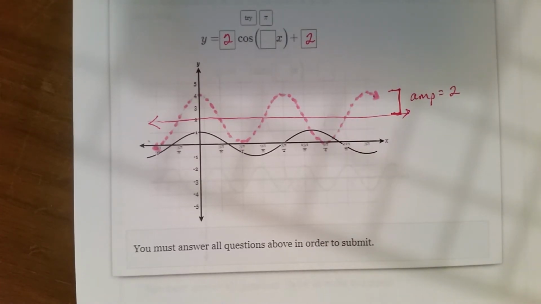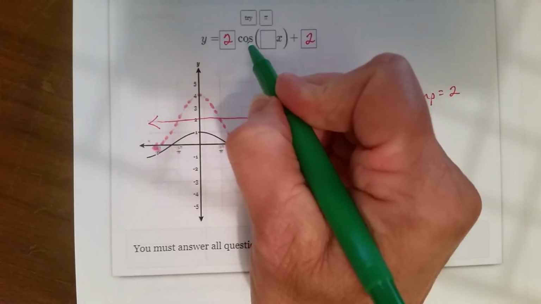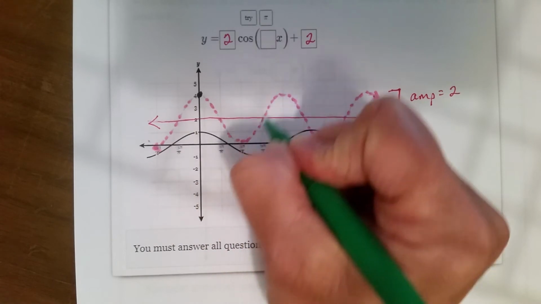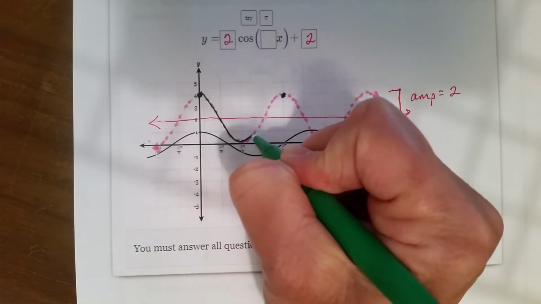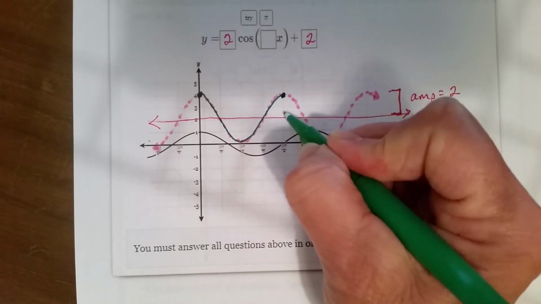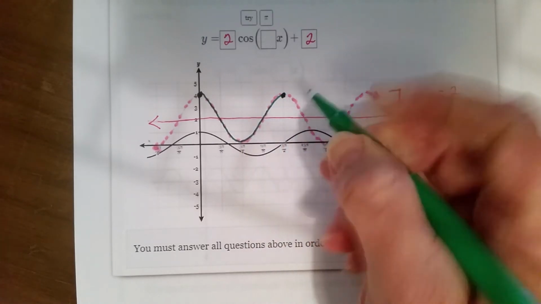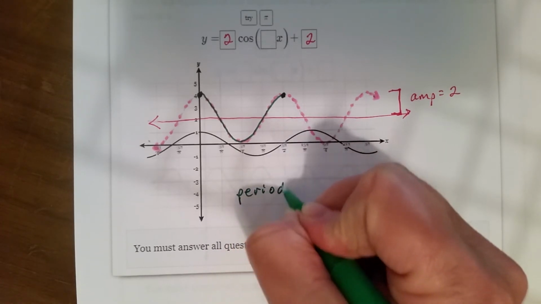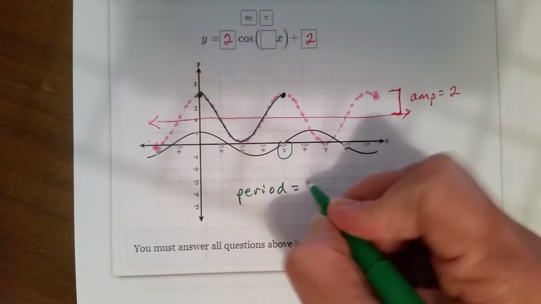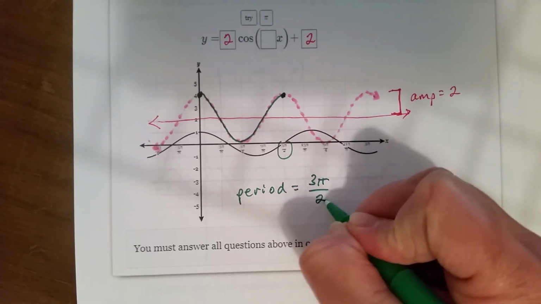Now, let's figure out the number of cycles from 0 to 2 pi. So this is a cosine curve, so it's going to start at a max, and it'll end at a max. So here's my cosine curve. So I have one period at 3 pi over 2. So the period of this thing is 3 pi over 2.